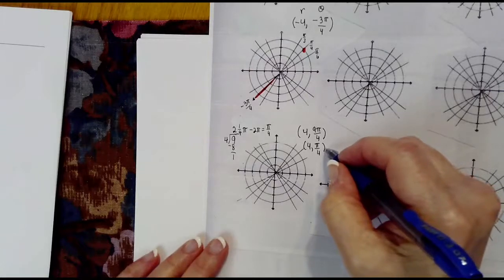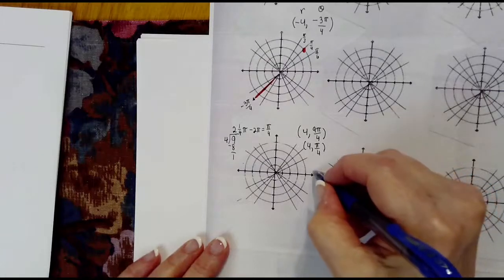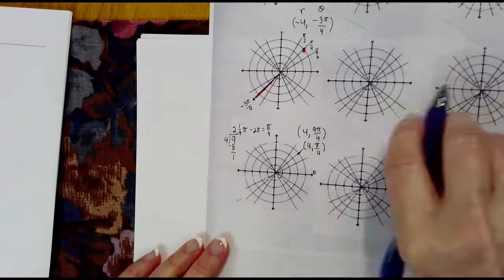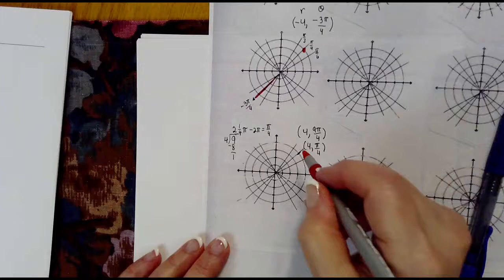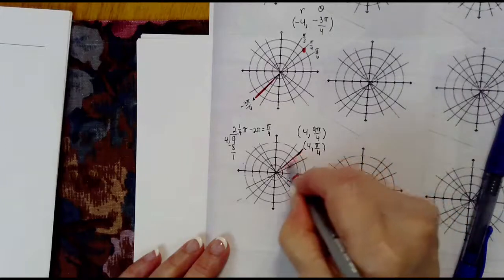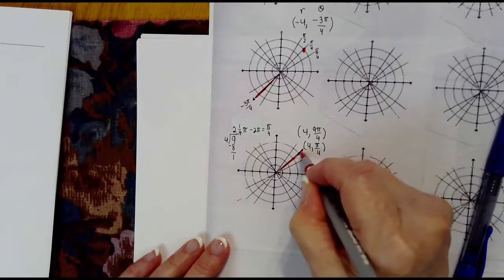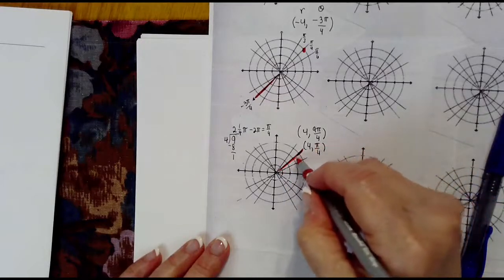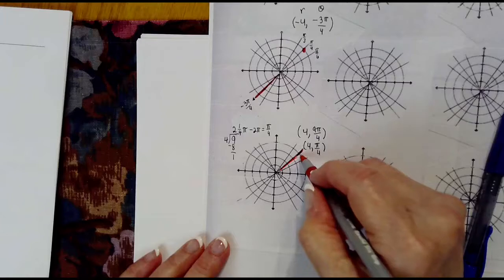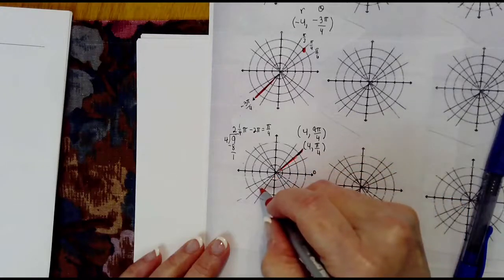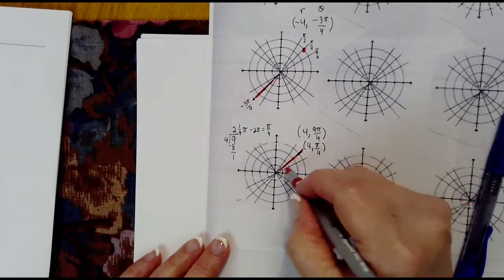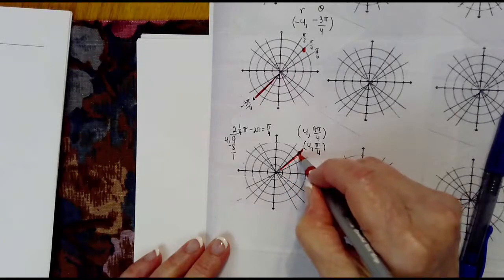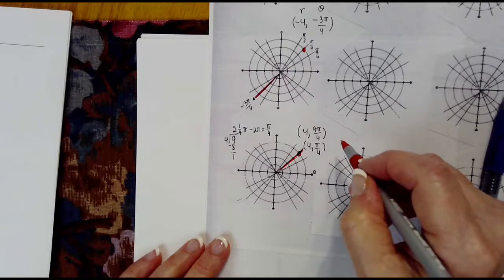So now we're going to ask ourselves, where is pi over 4? If this is 0, then this first line up here, right here, is going to be pi over 4. So I make that red so that you can see where we're talking about. If you can see the red. Now what is it doing? This is the positive side, right? So wherever we stop is the positive side. Back here would be the negative side. So in our case, it's a positive 4, so we count 1, 2, 3, 4, and there would be our dot. Okay?